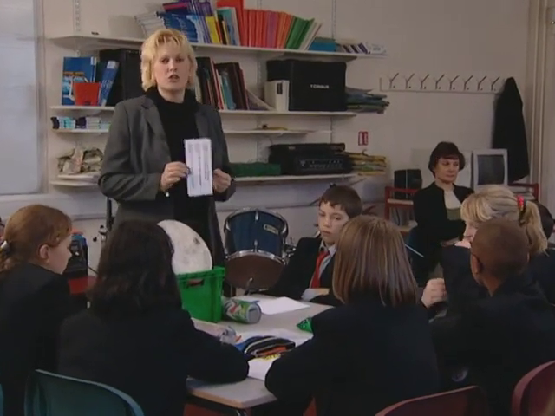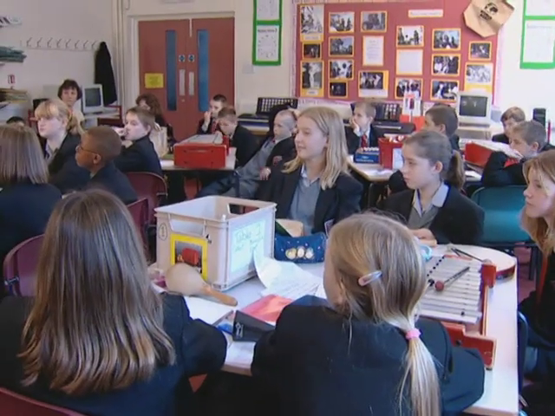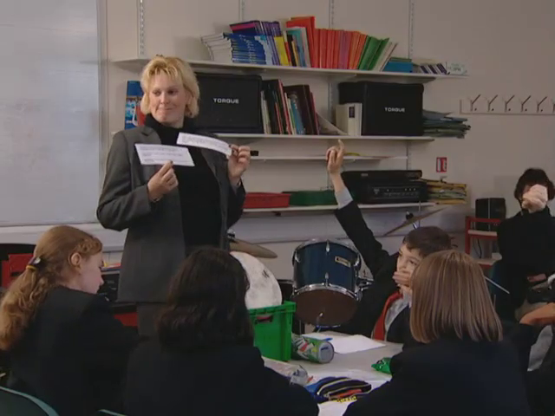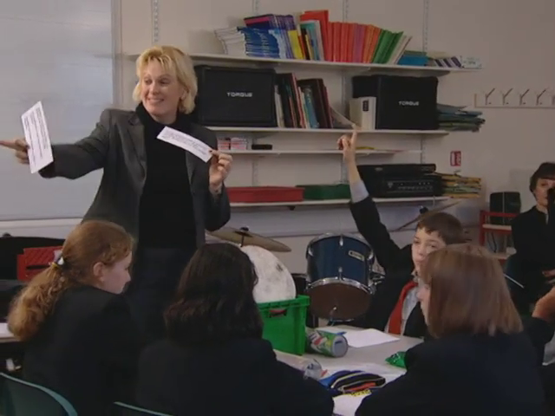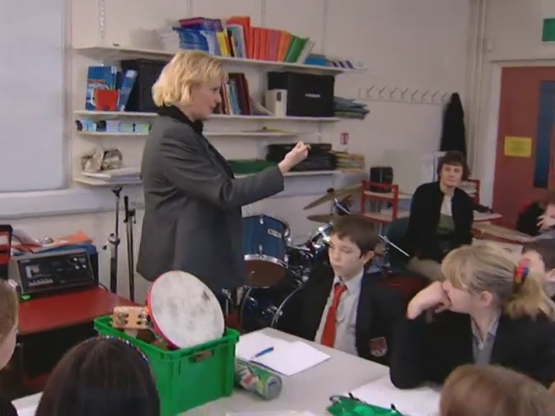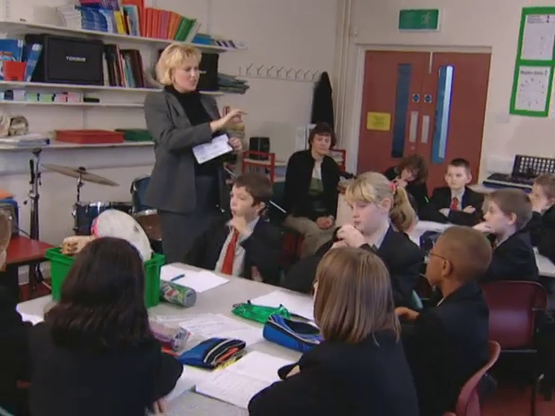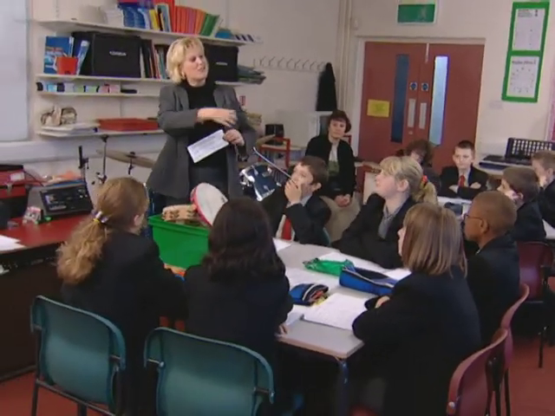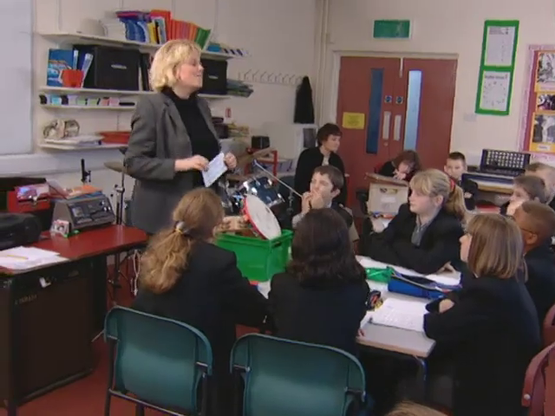Can anybody tell me which story they were playing? Chris? The one where they were ice skating? Excellent. So they've thought very carefully about the instruments they've used. They used the xylophone to actually create the high notes for the bird flying up and down. And they've thought very carefully about which elements they use in order to do that.